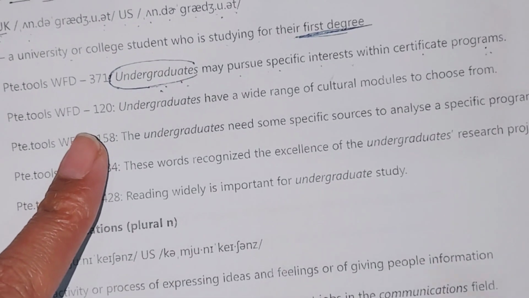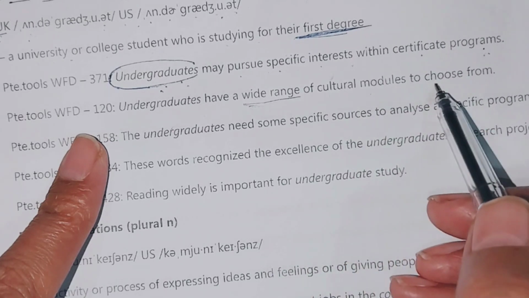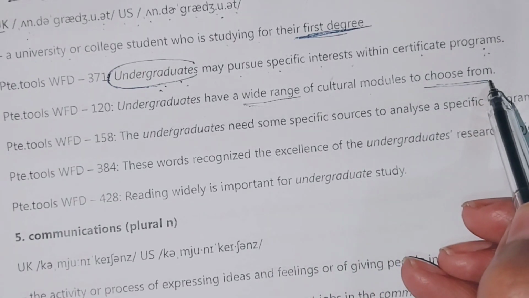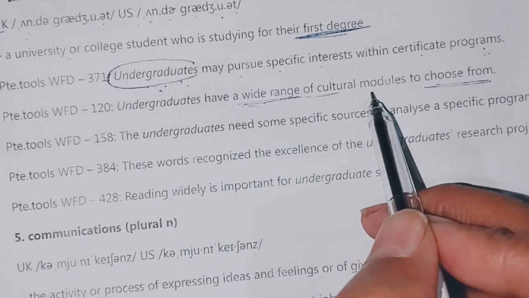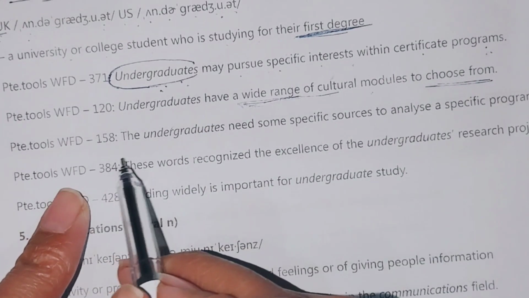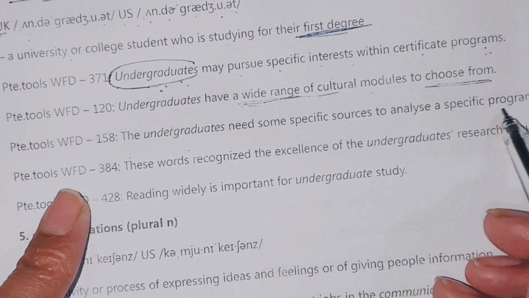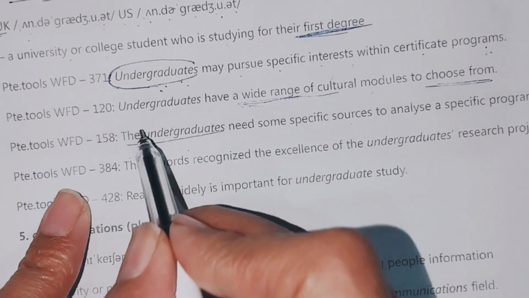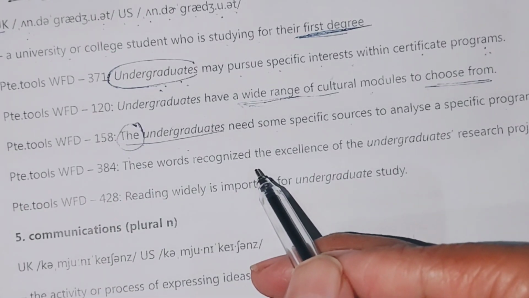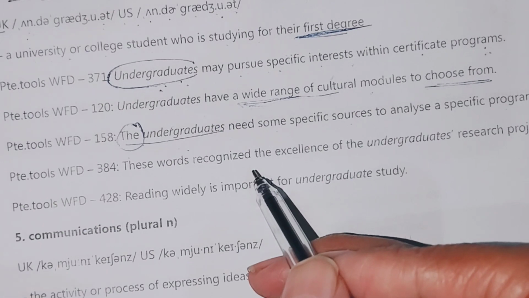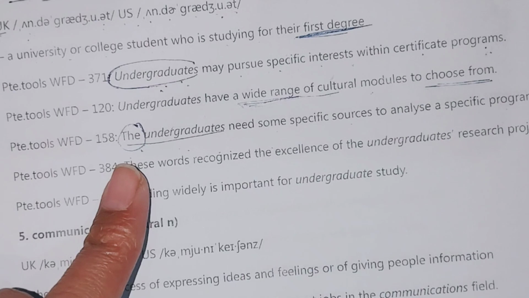Another example of this word: undergraduates have a wide range of cultural modules to choose from. Okay, a wide range of cultural modules means a lot of options they are having, so they can choose from them. The undergraduates need some specific source to analyze a specific program. Here again, an article is here. So while completing your writing task, your speaking and your reading, articles, prepositions, pronouns and conjunctions are very important.